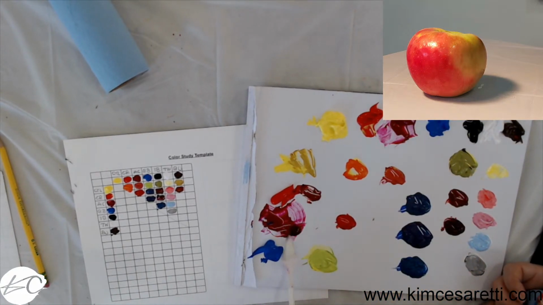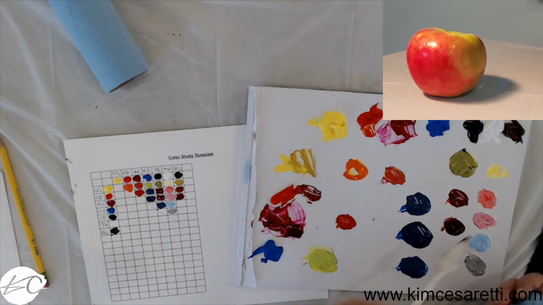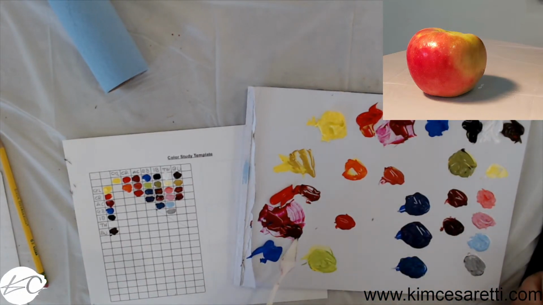Burnt umber to the crimson. Ooh, that's a good color. I don't know where I would use that though. I think maybe it's... yeah, could use a little bit more of the burnt umber to really change it.